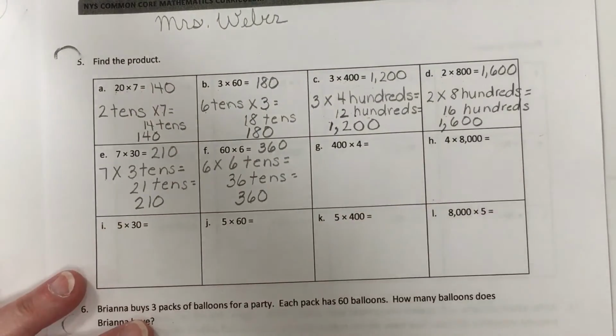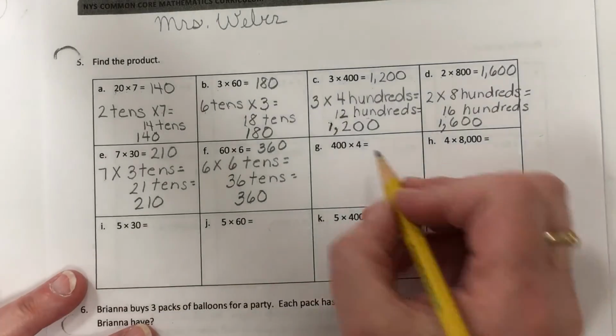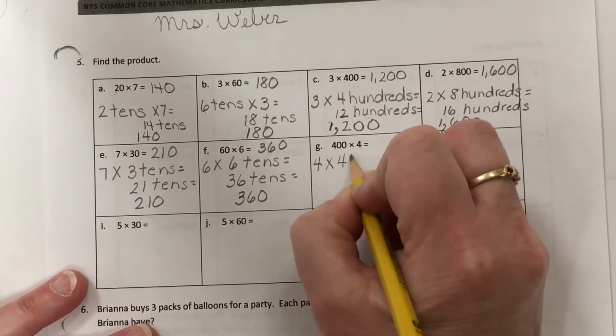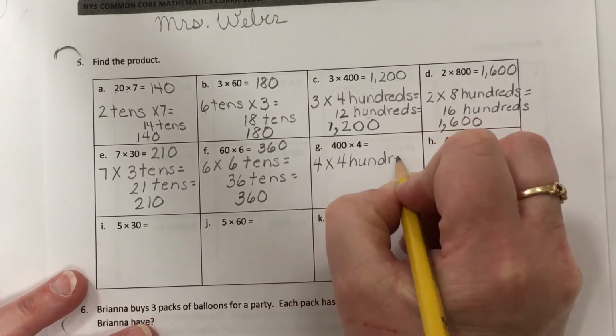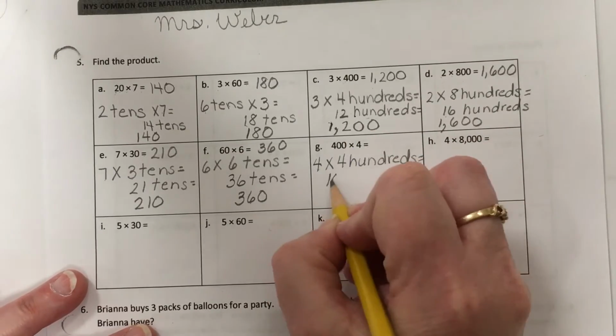Try letter G. I have 4 times 4 hundreds. 4 times 4 is 16.